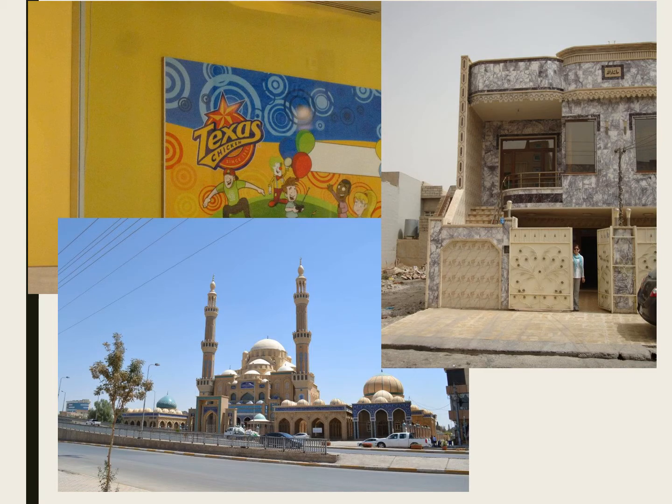Here are some pictures that my sister took when she lived in Kurdistan. That's one of the biggest mosques. That is her house, a very unique style of its own. And in the top left, Texas Chicken. I have no idea, but it does bring me to a point: the Kurds have often had a very good relationship with Western countries, which cannot be said about a number of other groups in the Middle East. And so they've partnered with the United States a lot, and that's why you might see Texas Chicken being advertised.